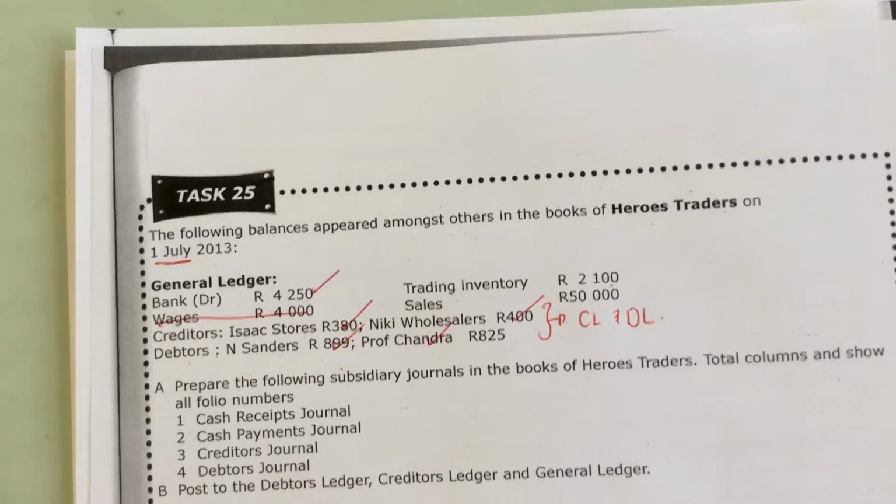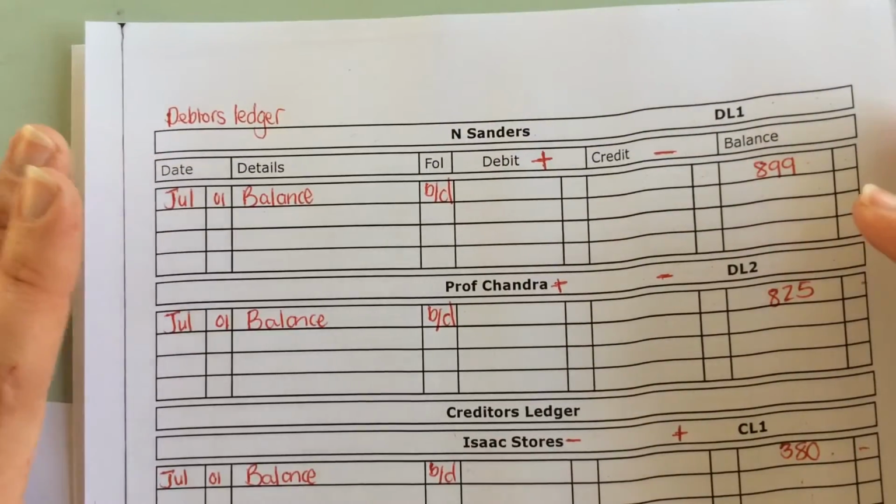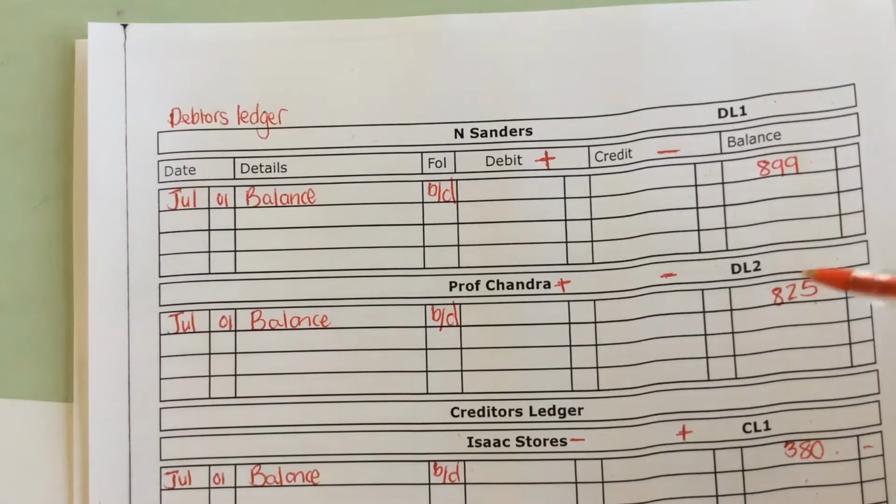Okay, now I can start with my transactions. Can you see why, especially in your debtors and creditors ledger, it's important to first put in your opening balances? Because if you had started with transactions before that, your balances would all be wrong. Okay.